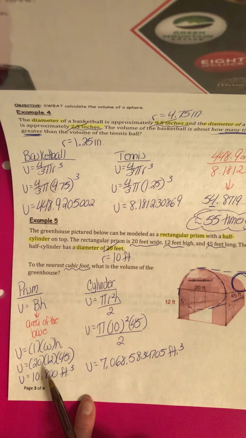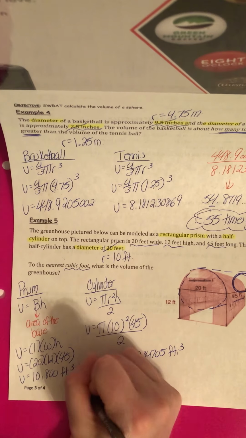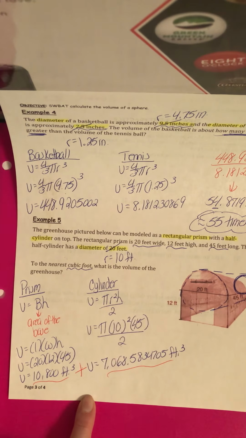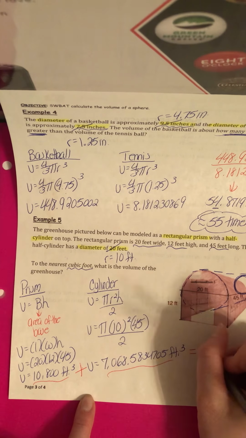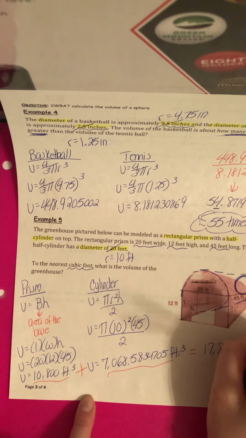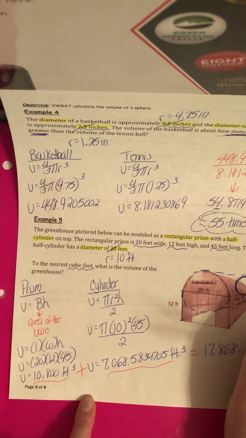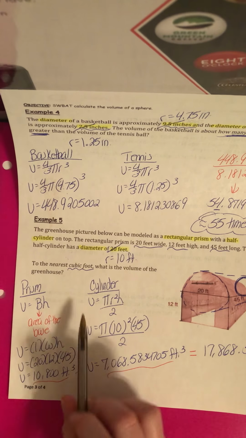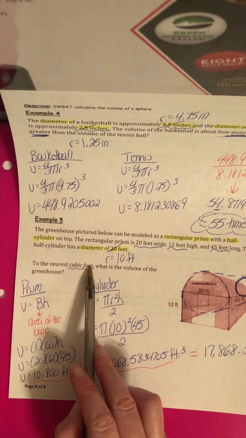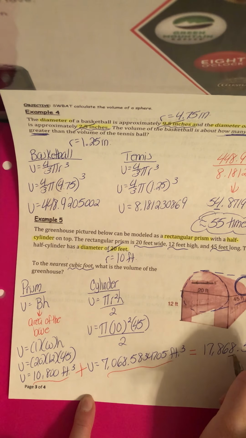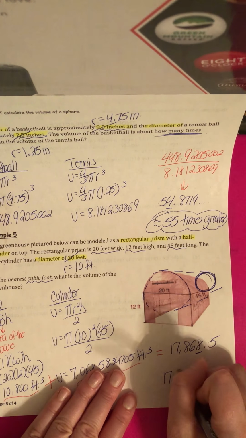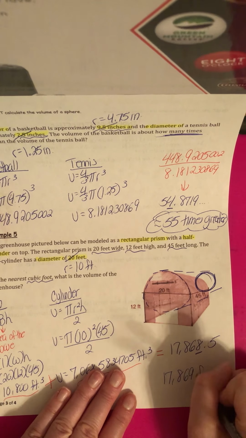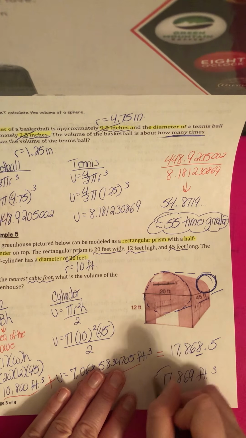So now I'm going to take the volume of the bottom, I'm going to add it to the volume of the top so I can get my entire volume, which would be 17,868.5. But the question says to the nearest cubic foot. So I have to round to the nearest whole number, which would round up. It would be 17,869 cubic feet.